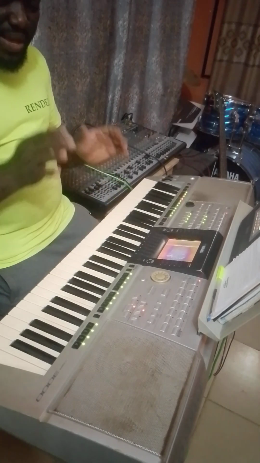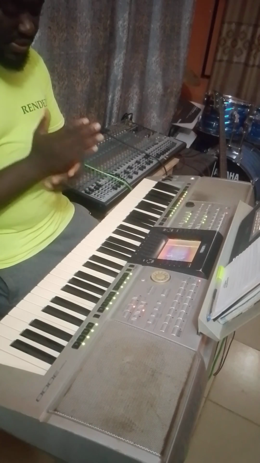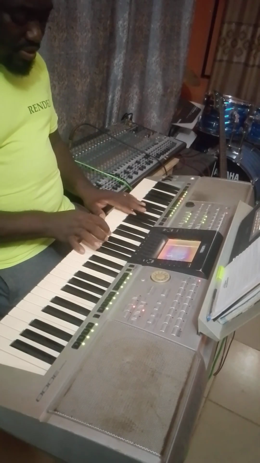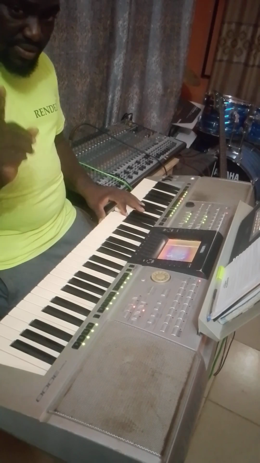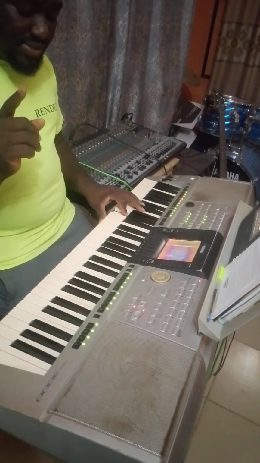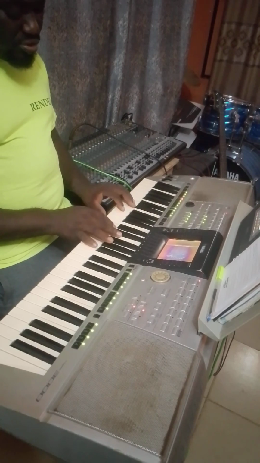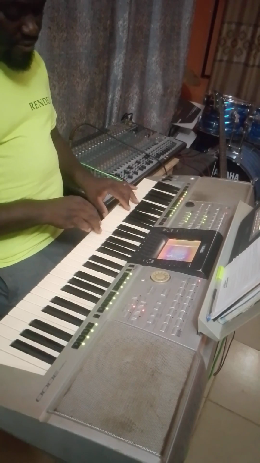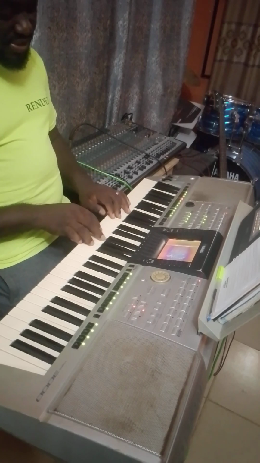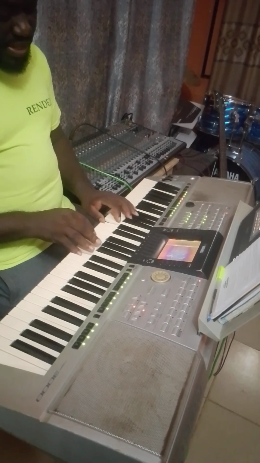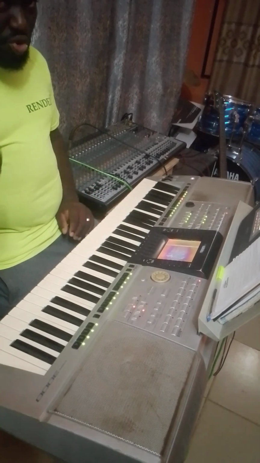So, happy learning. Your assignment: learn all the degrees on all 12 keys. That means you will send me a video telling me this is 1, 2, 3, 4, 5, 6, 7, 8. On C, you go to C sharp.